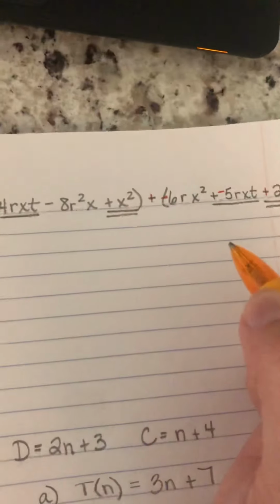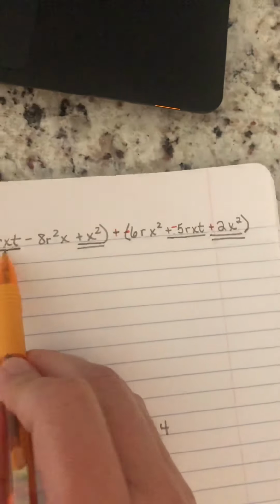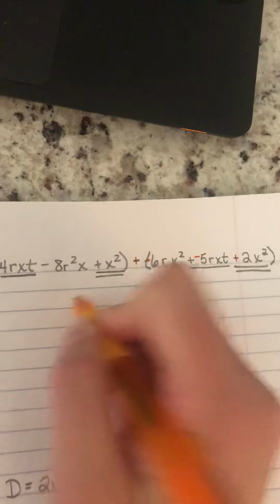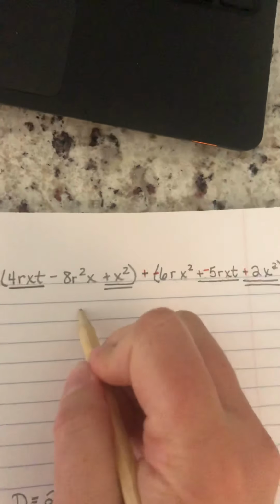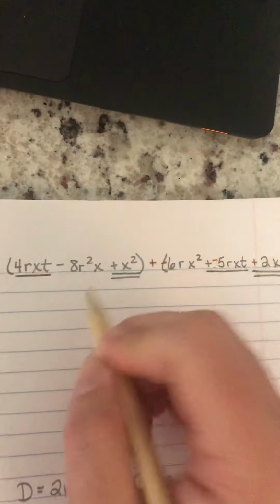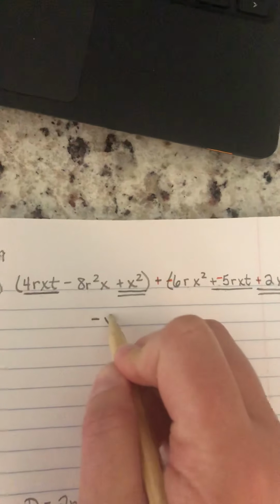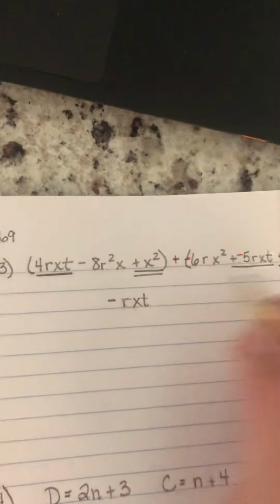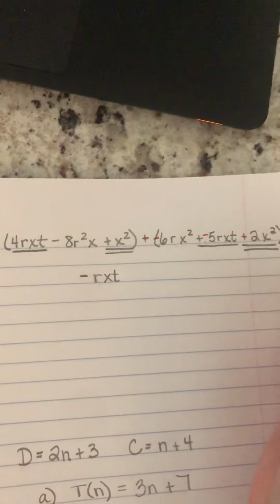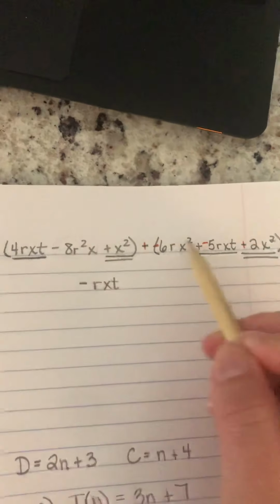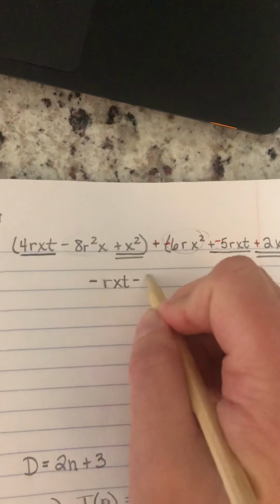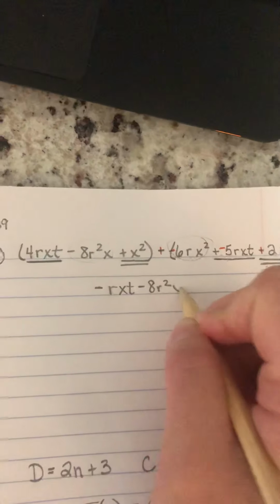You will lose track. Then from there, I already marked the like terms. So these two together would make a -1rxt. You can just write that as -rxt. If you want to put the 1 there, you can. It's not needed. And then you can start writing these separately. You cannot put them together, so I'm just copying that down: -8r squared x.